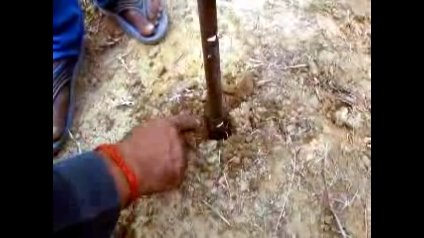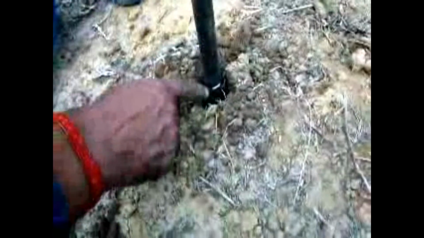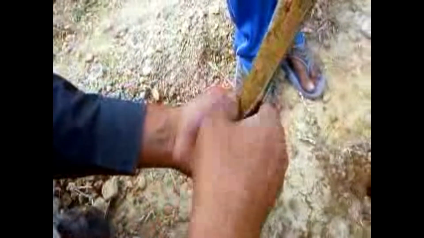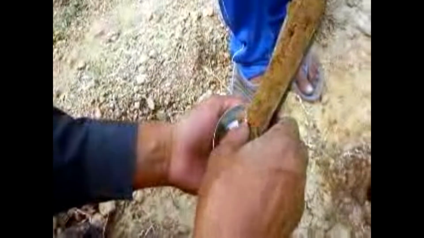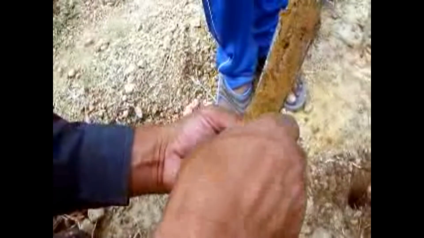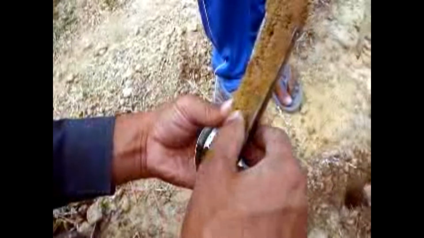Now it has reached to 30 centimeter, and we need to take the sample. From here, collect in this box just a few gram of soil to get the soil moisture at 30 centimeter, like here. It is sufficient.